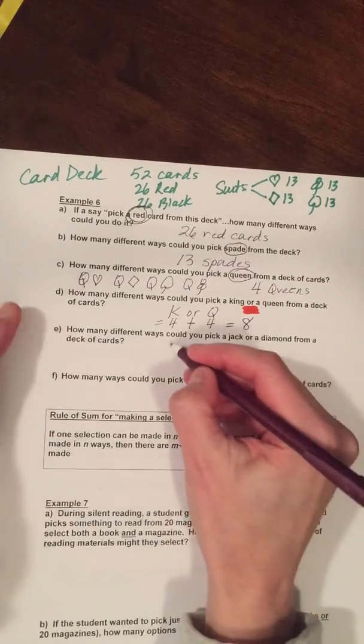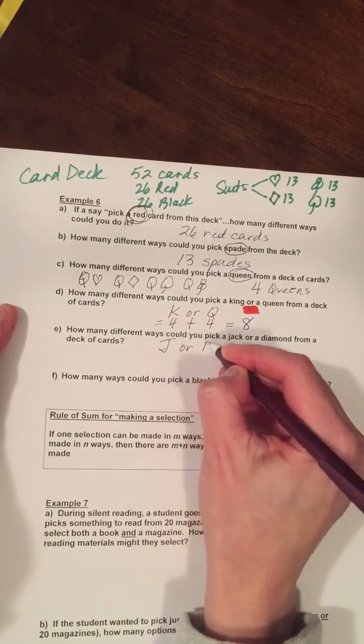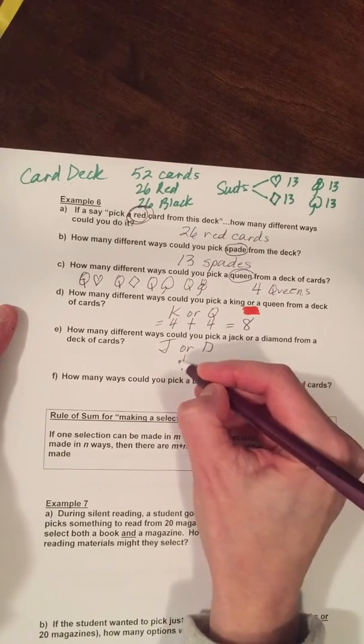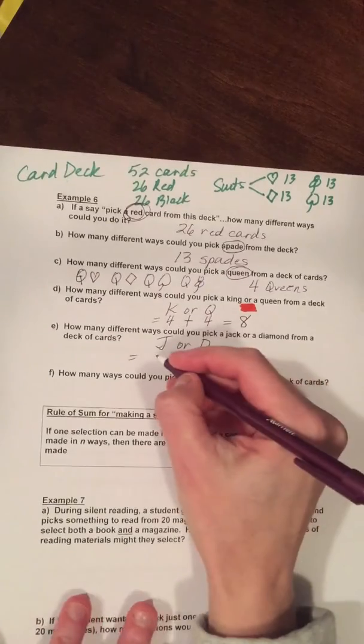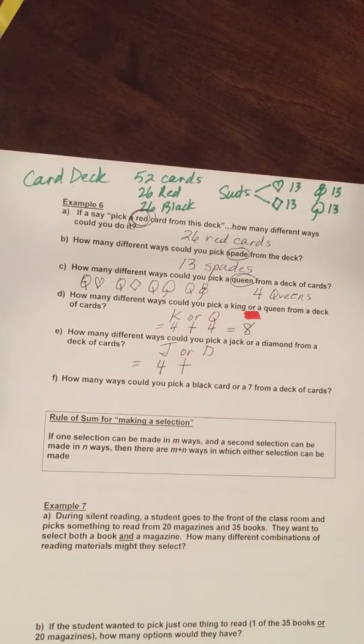Okay, so hold on. A jack or a diamond, with me understanding that the word or means add. Well, a jack: Jack of Hearts, Jack of Clubs, Jack of Spades, Jack of Diamonds. A diamond, let's think about it. There's Ace of Diamonds, 2 of Diamonds, 3 of Diamonds, 4 of Diamonds, 5 of Diamonds, 6 of Diamonds, 7 of Diamonds, 8 of Diamonds, 9 of Diamonds, 10 of Diamonds, Jack of Diamonds, Queen of Diamonds, King of Diamonds.